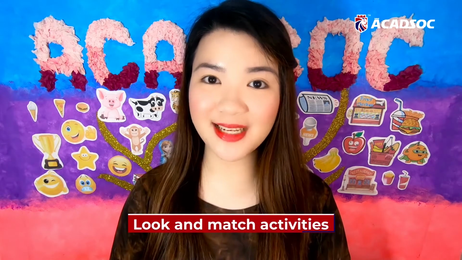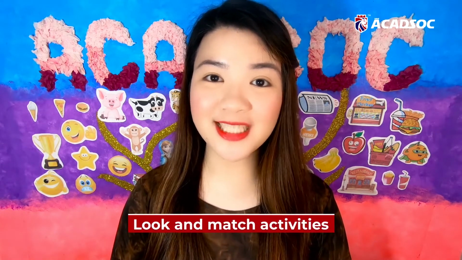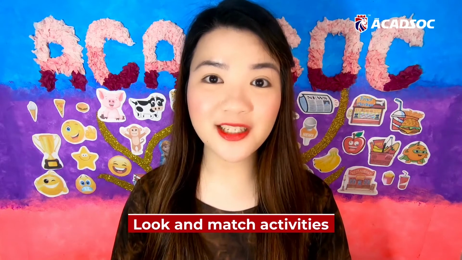Look and match activities. We usually have this kind of activity and we can show the student to draw a line and connect the word to the pictures and vice versa.